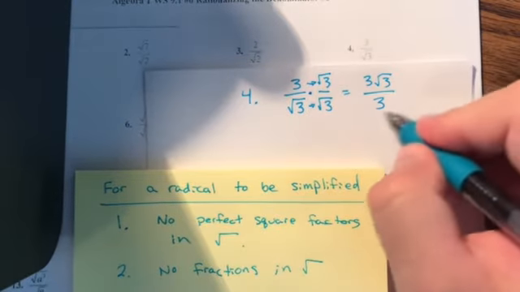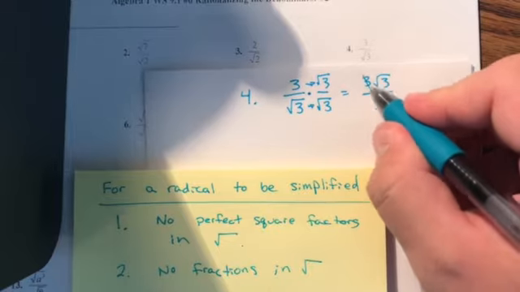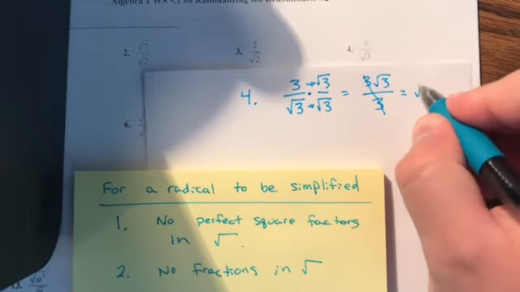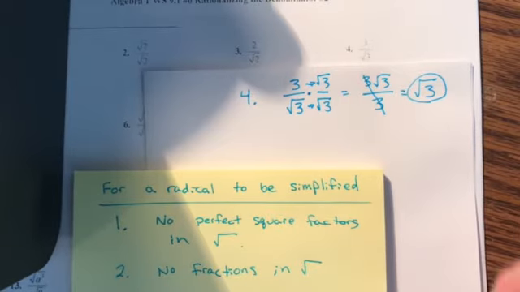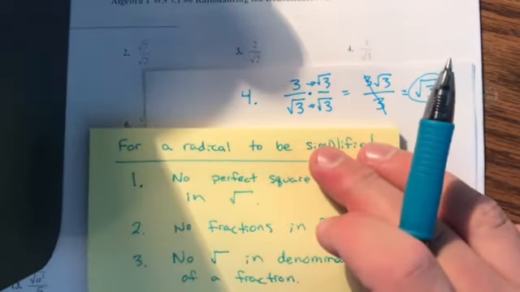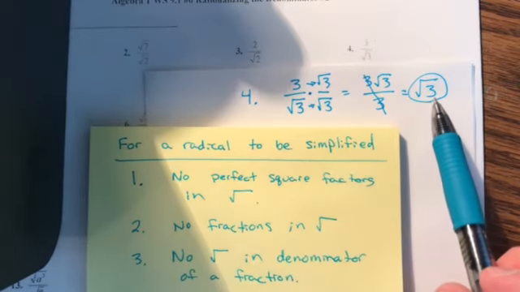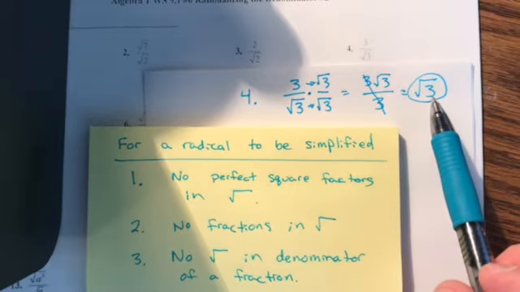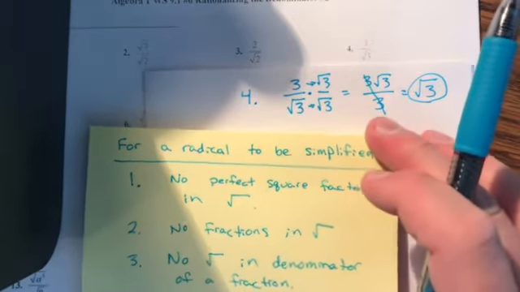Then I can simplify this fraction. 3 divided by 3 is just 1, so those cancel out, and I just get this answer, the square root of 3. So I have all 3 criteria met here. There are no perfect square factors, there's no fractions in the radical sign, and there's no radical in the denominator of a fraction.